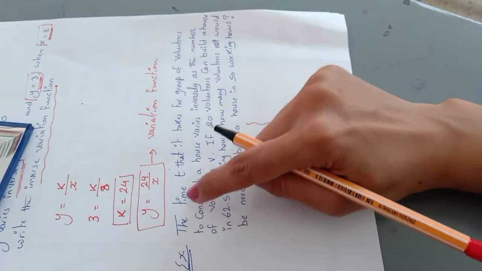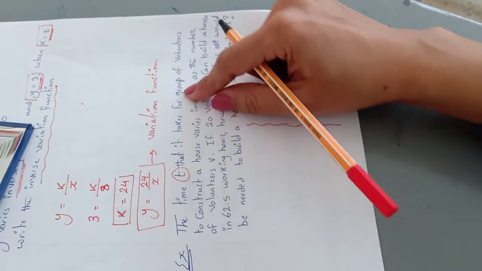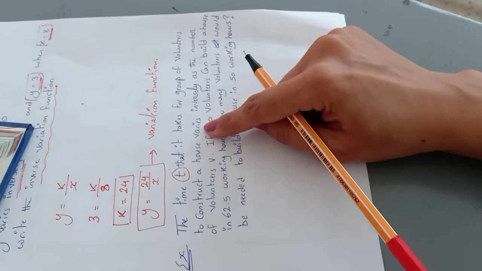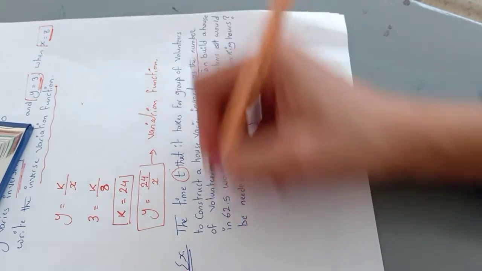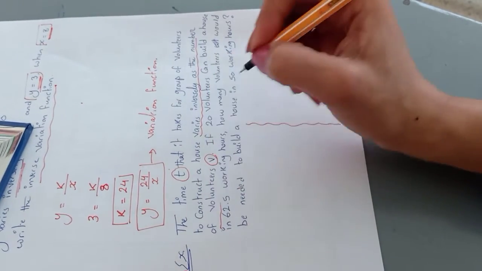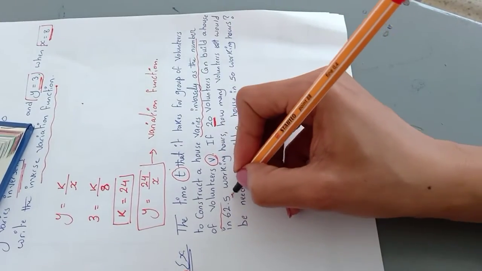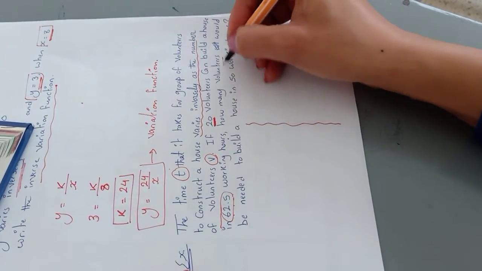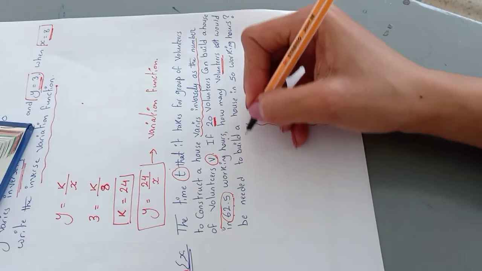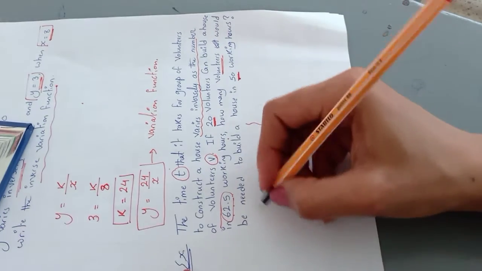The example is: the time t that it takes for a group of volunteers to construct a house varies inversely as the number of volunteers v. If 20 volunteers can build a house in 62.5 working hours, how many volunteers would be needed to build a house in 50 working hours? So let's find the k by writing the function first.